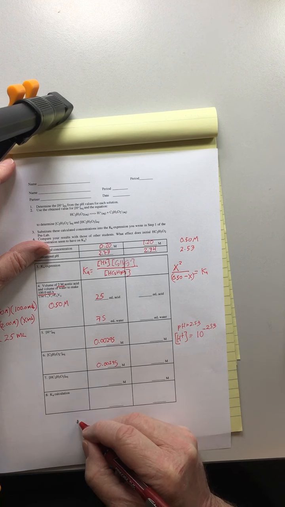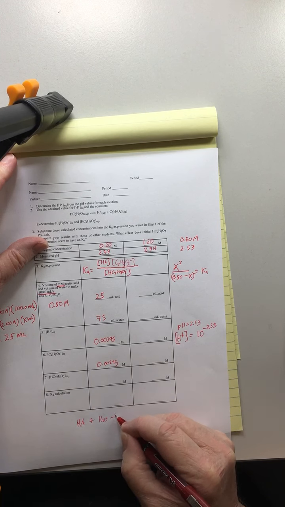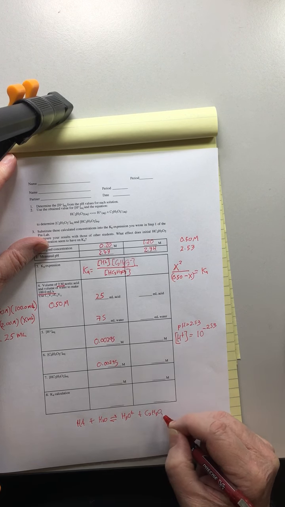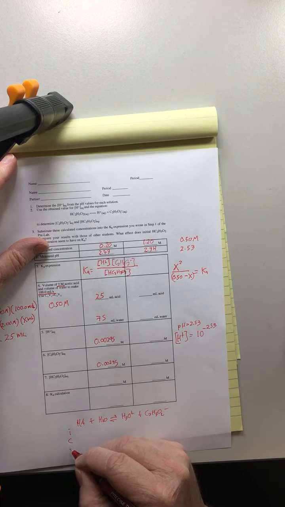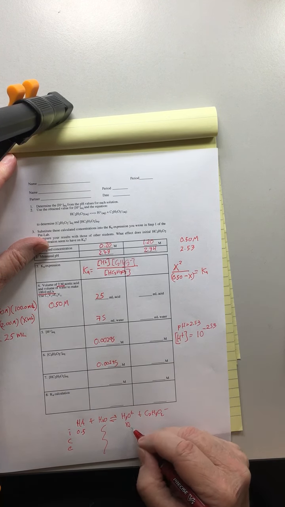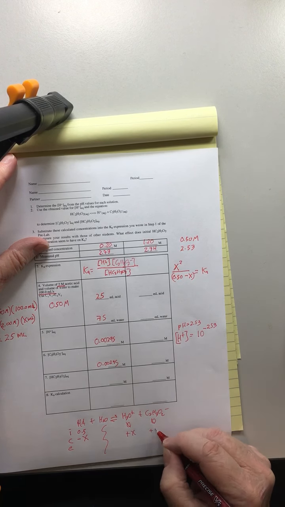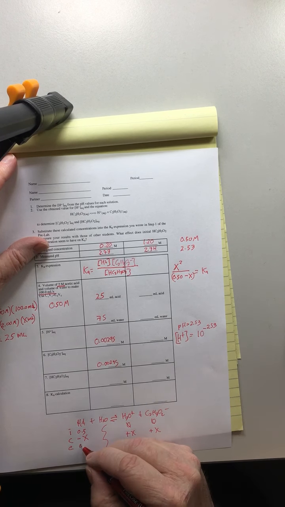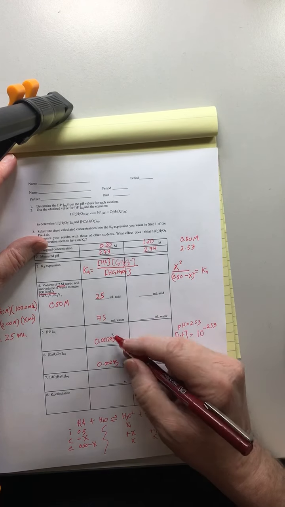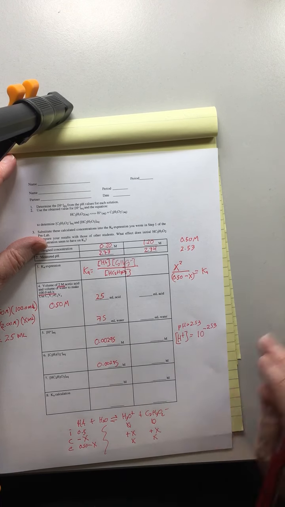If I was to make an ICE box down here, I'm calling it the hydronium ion. You can call it the hydrogen ion. Doesn't really matter. So that's a minus x, this is a plus x, and this is a plus x. So what I end up with is 0.50 minus x, x and x. So these are the same. So those two have to be the same. So what is the acetic acid? Well, it's 0.5 minus x.